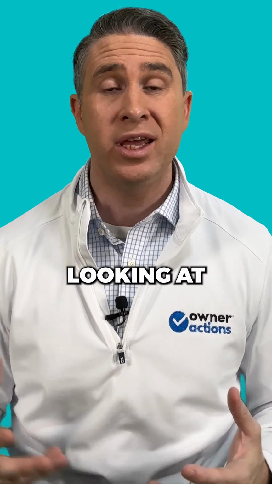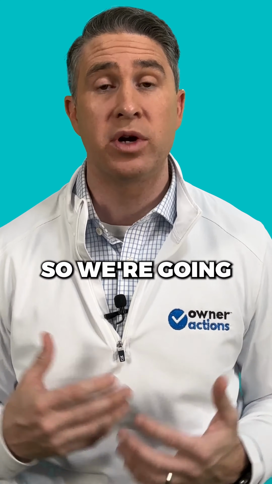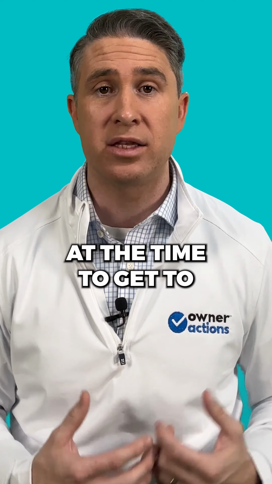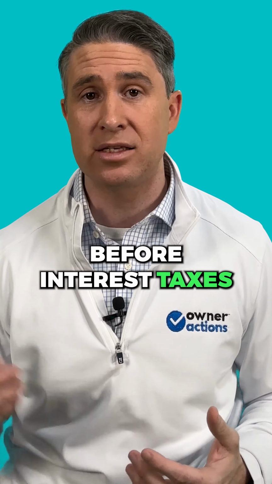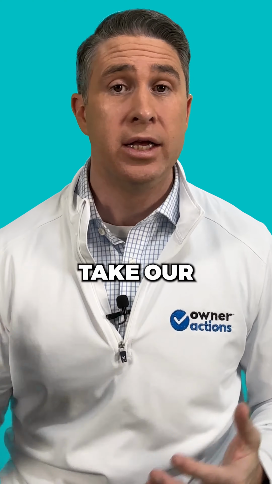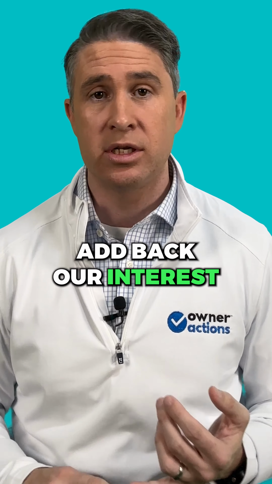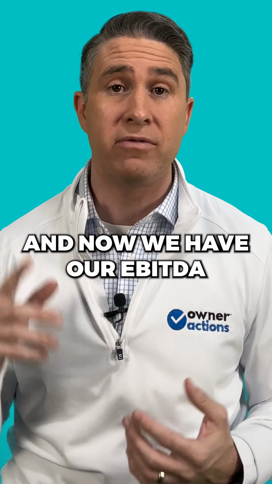So for looking at businesses to buy, we want to normalize the income statement a little bit. So we're going to add back certain expenses that are really more specific to the owner at the time to get to what's called EBITDA. So earnings before interest, taxes, depreciation, and amortization. So to get to our EBITDA, we're going to take our earnings, our net income. We're going to add back our interest, our taxes, our depreciation, our amortization, and now we have our EBITDA.